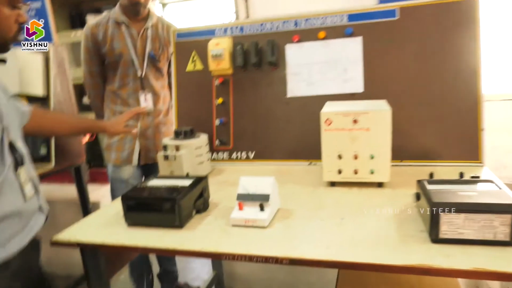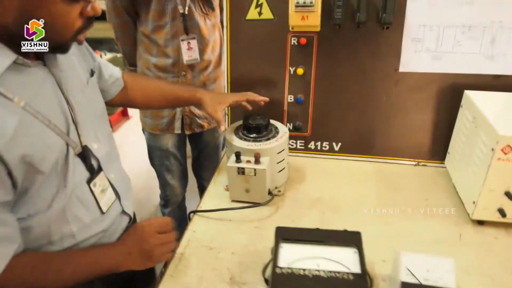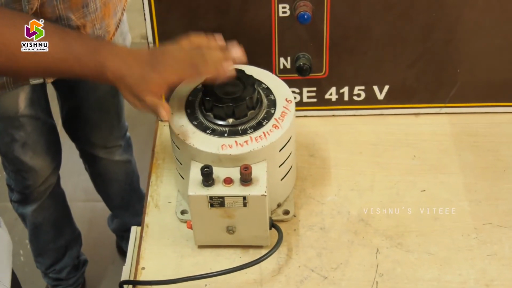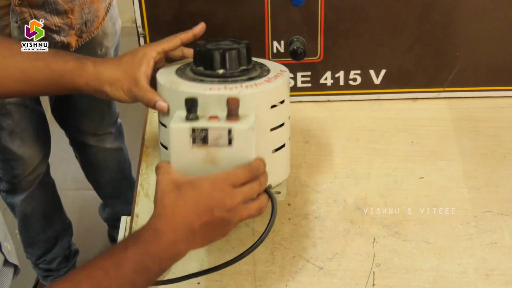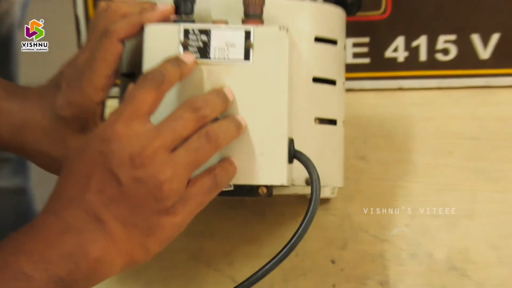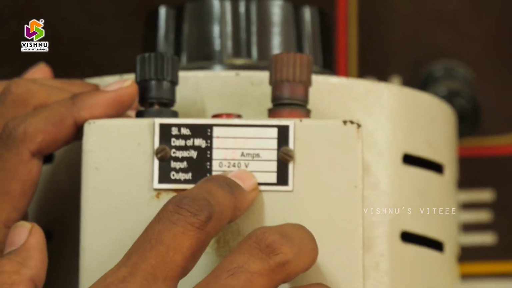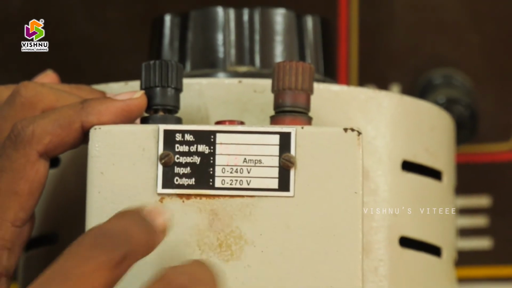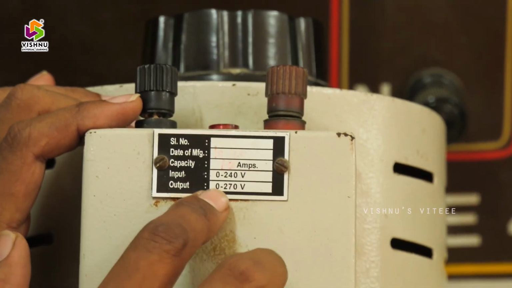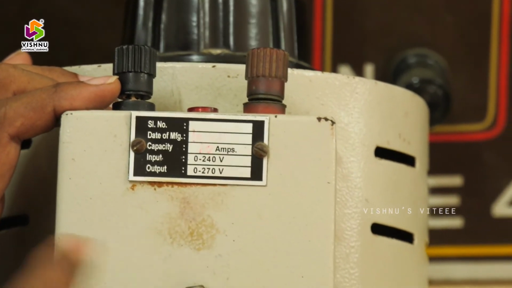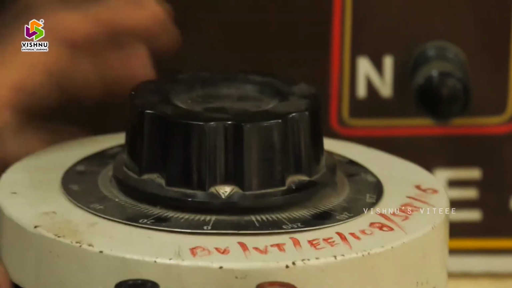Next, the second component is the single phase auto transformer. The rating of the single phase auto transformer is shown here. The input is 0 to 230 volts, which you apply from the main power supply, and the output we get is between 0 to 270 volts. So this is the variable output voltage you get from this auto transformer.